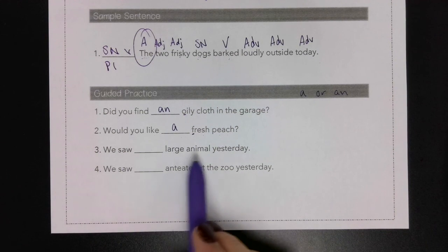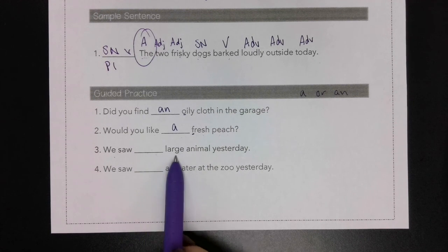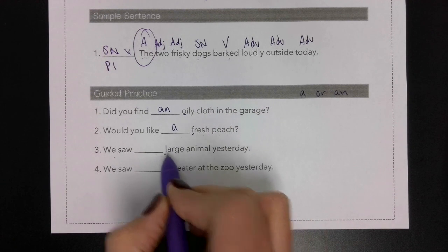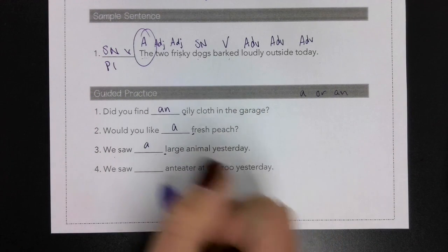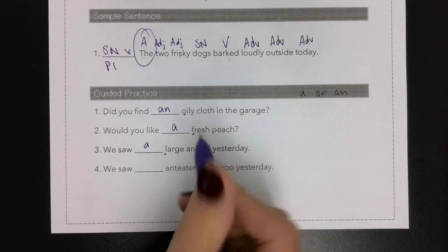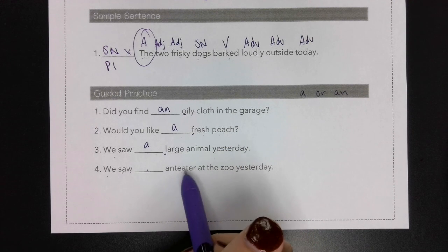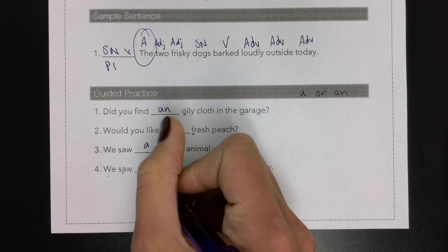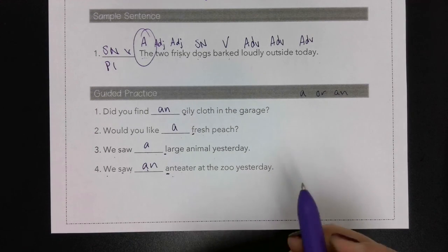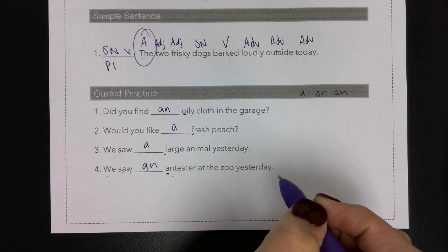We saw a blank large animal yesterday. We saw a large animal, or we saw an large animal? Well, it starts with an L. That's a consonant, so it would have to be a. We saw a large animal. Next, we saw a blank anteater. We saw a anteater or an anteater? Well, it starts with a vowel, so it'd have to be an. We saw an anteater. Excellent.